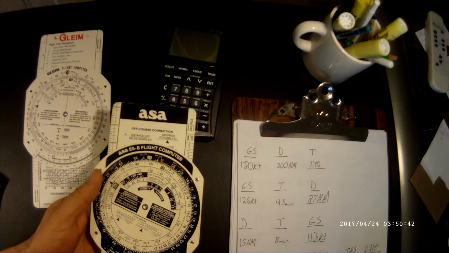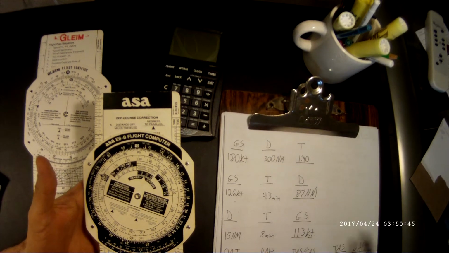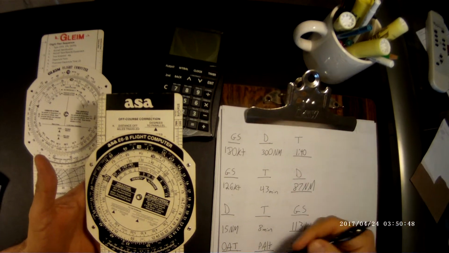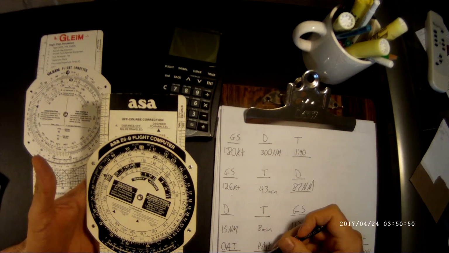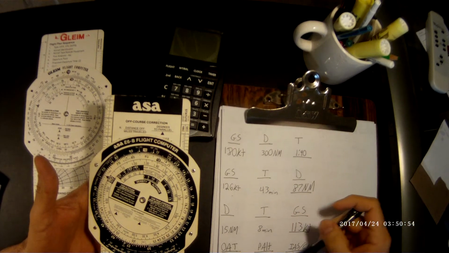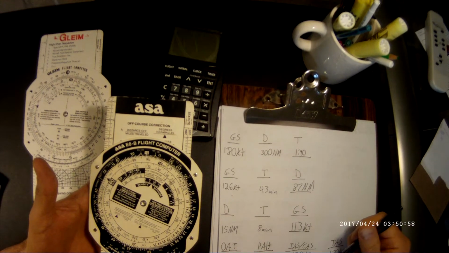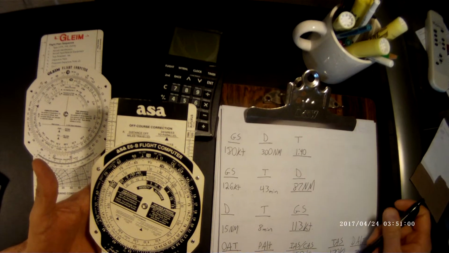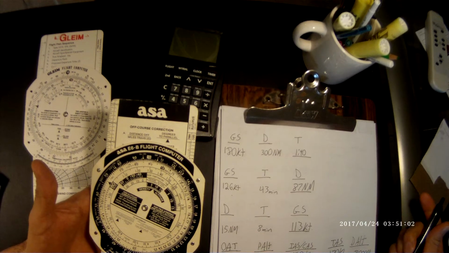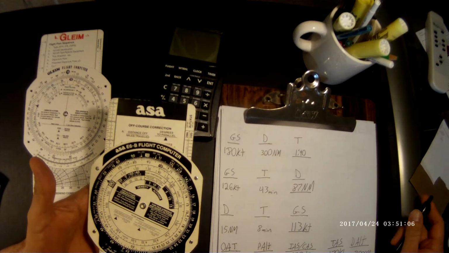We'll do one other variation of that. This next problem, if you're ever given a pressure altitude of 4,500 feet, OAT of 10 degrees Celsius, you don't know the density altitude, you don't know the calibrated airspeed, but you're given a true airspeed of 150 knots.